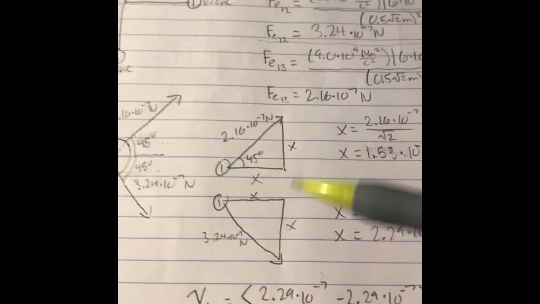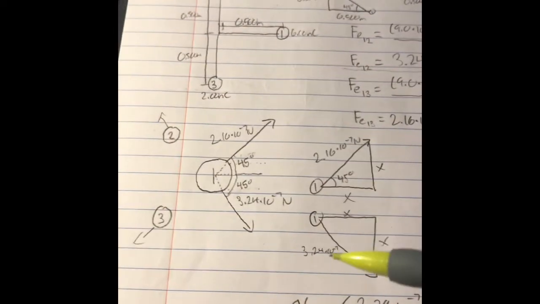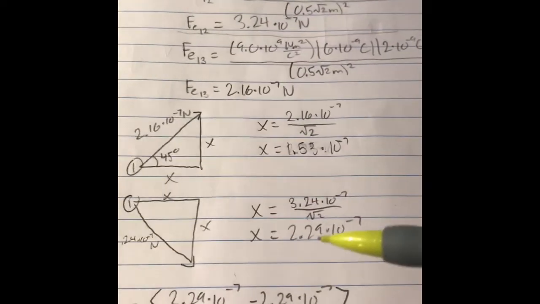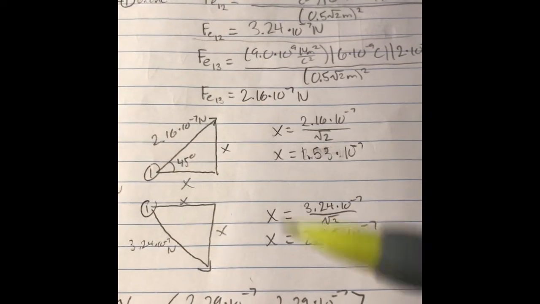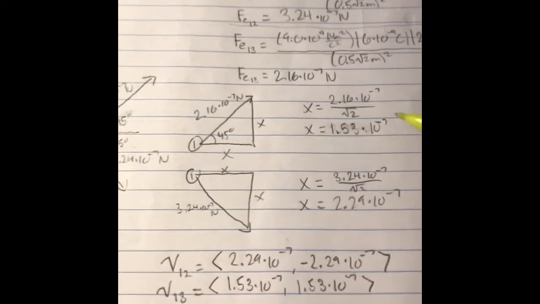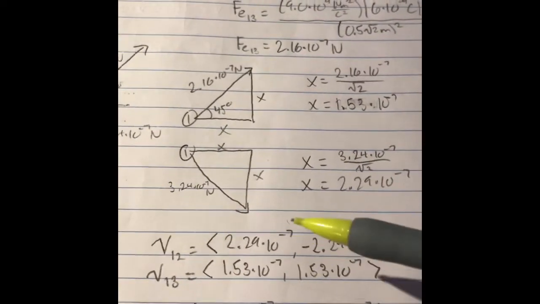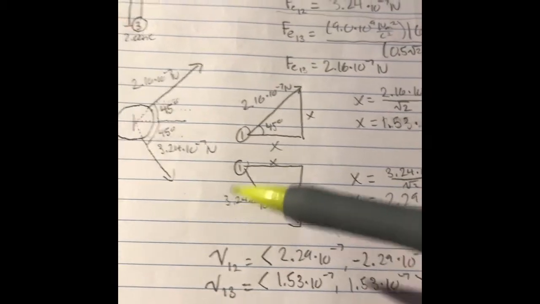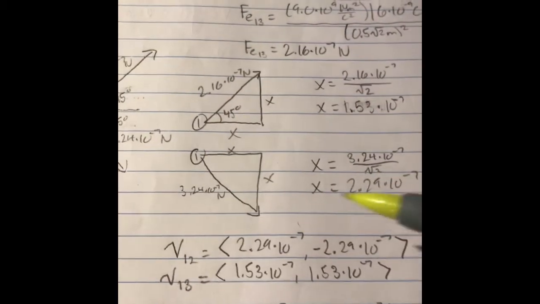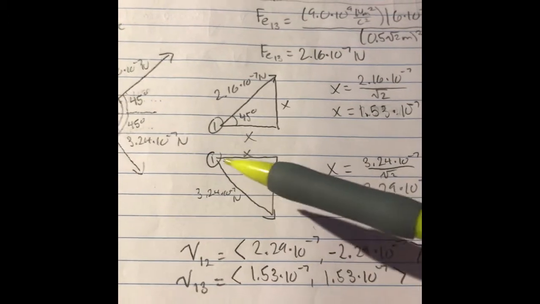And doing the same thing for the first repelling away from the second particle, it'll be 3.24 times 10 to the negative 7th over root 2, which will be about 2.29 times 10 to the negative 7th. Using these, we can write it in terms of two vectors. The vector of the first particle repelling away from the second particle will be 2.29 times 10 to the negative 7th in the x direction.